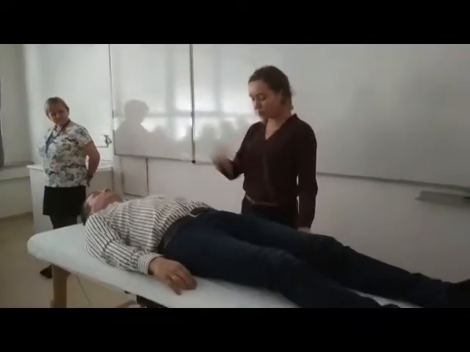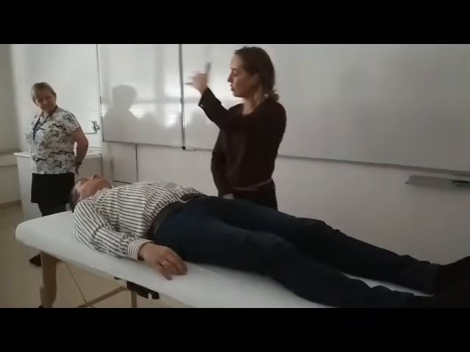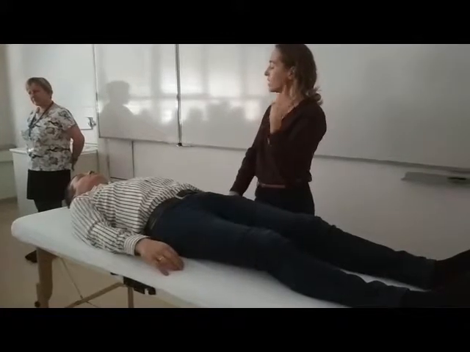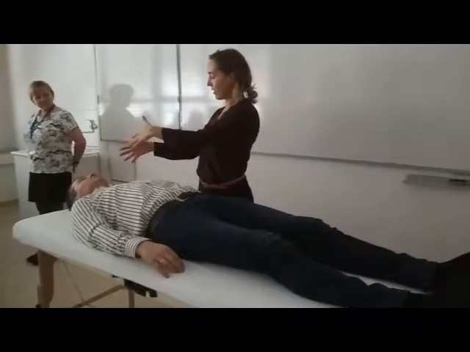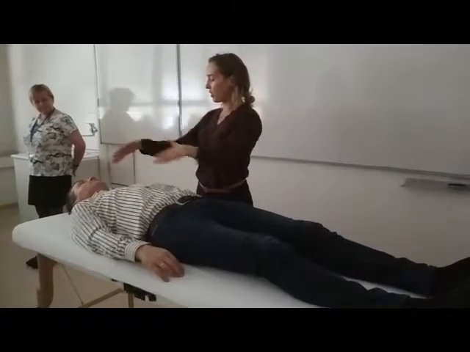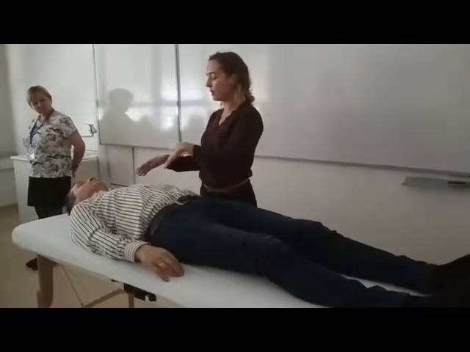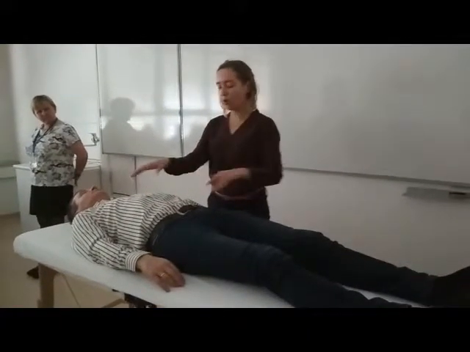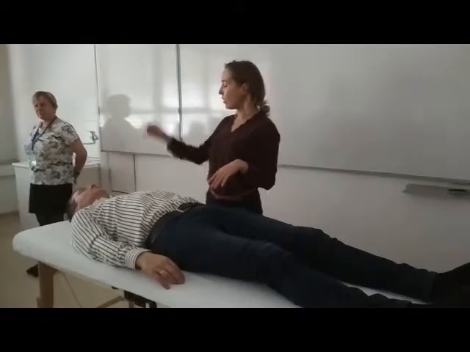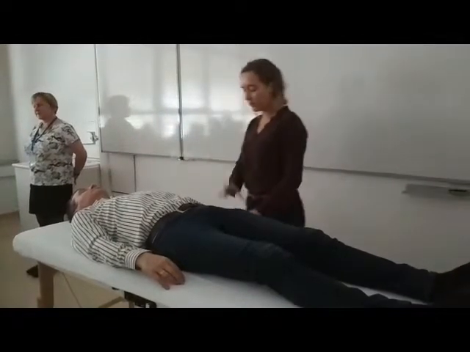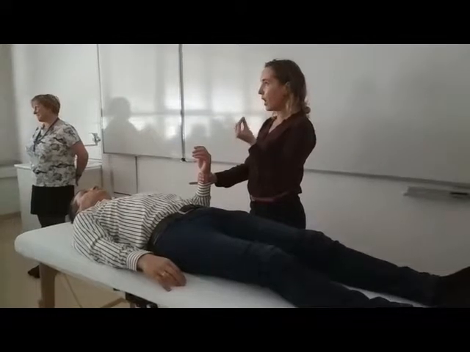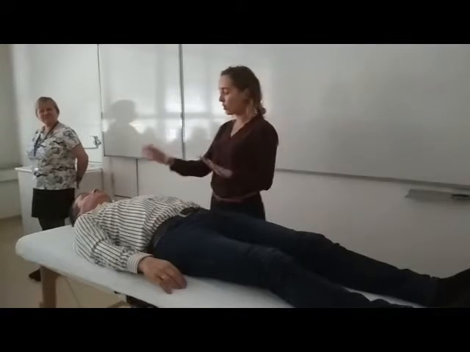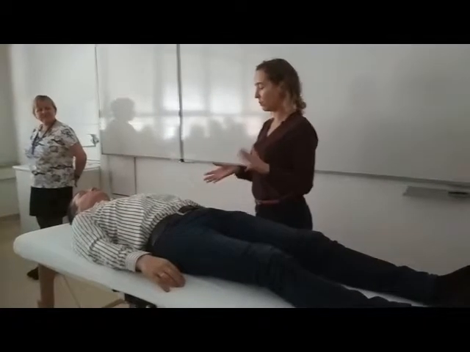For example, I just put my three fingers and then I start to give myself this kind of direction. So first I check the brain, then I check the neck, the lungs, heart, liver, spleen, intestine, all. I'm thinking about the specific organ, and here I'm getting the specific temperature, because in Chinese medicine different organs have different temperatures.